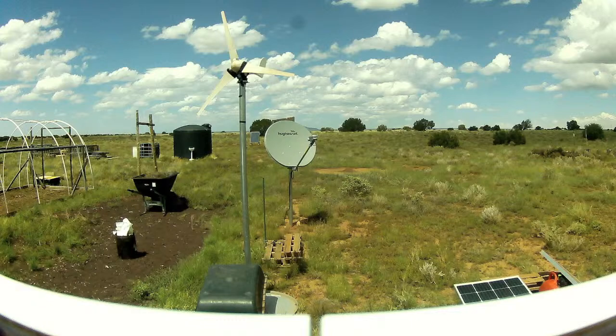So I unhooked it and I tied it off at the top so it ain't spinning all the time. That thing will spin like 200, probably 400 RPM or more. It's beautiful. It looks so beautiful. Yeah.